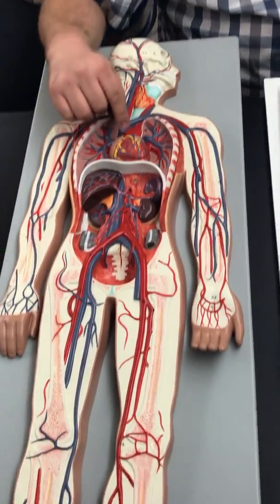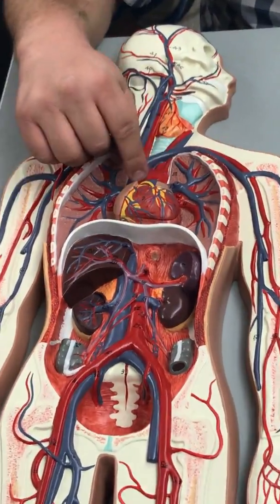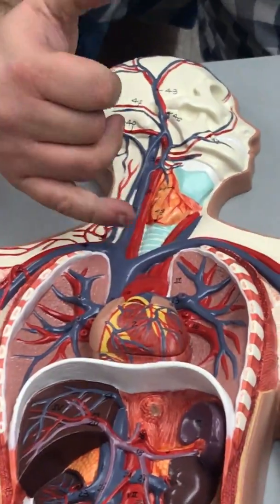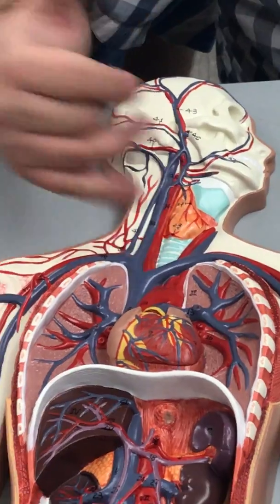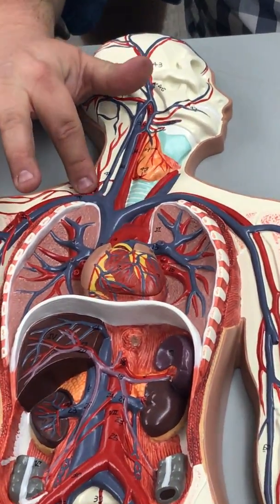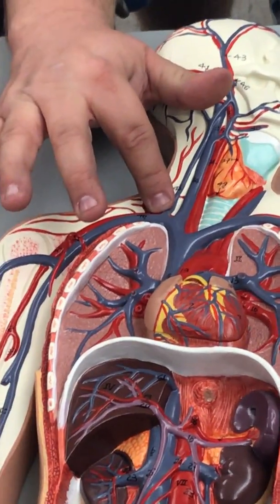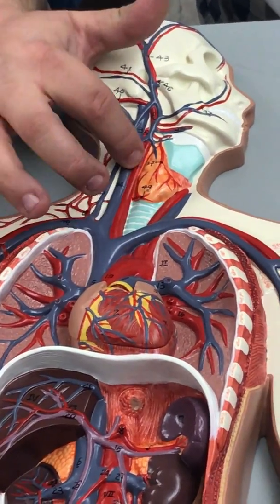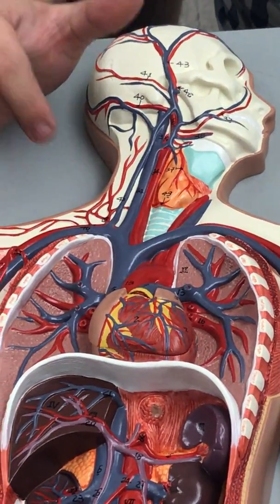So your heart's here, right? So this is your aorta. First branch off the aorta right here is the brachiocephalic trunk. Branching off the brachiocephalic trunk over here is the right subclavian artery, and then to the neck right here is the right common carotid artery.